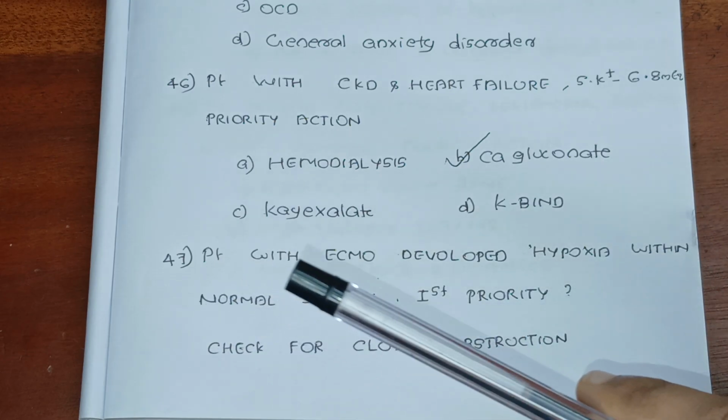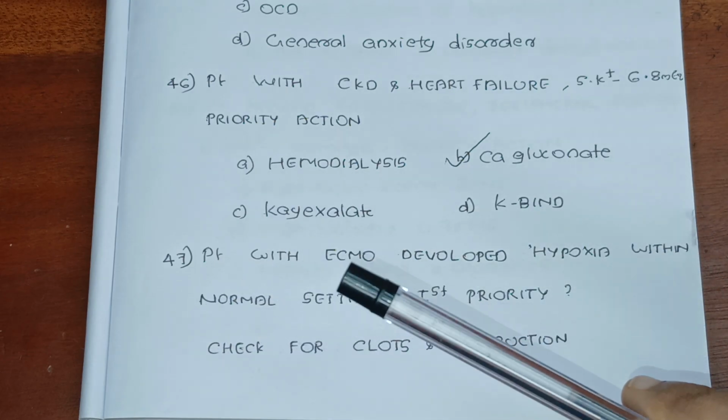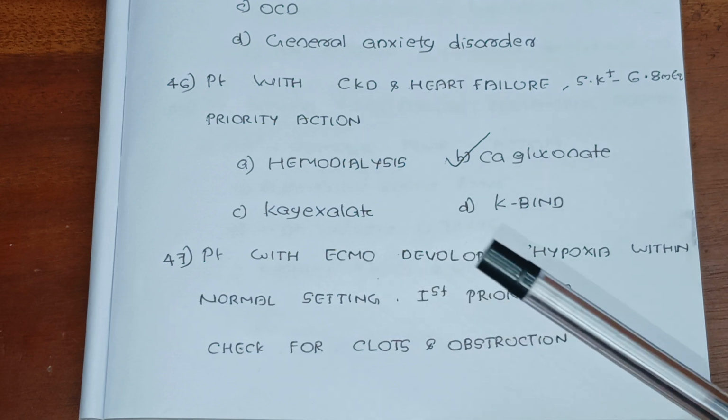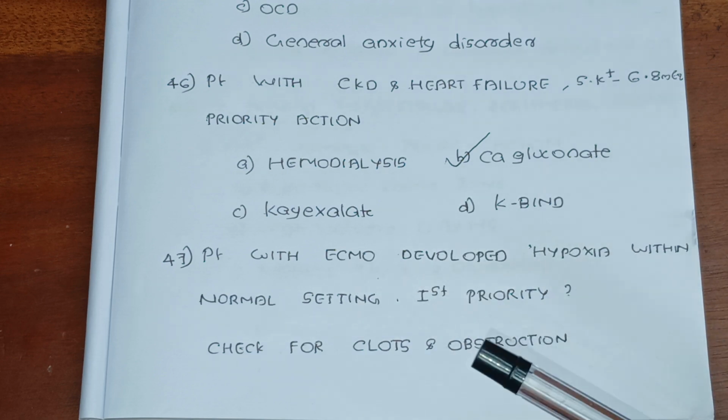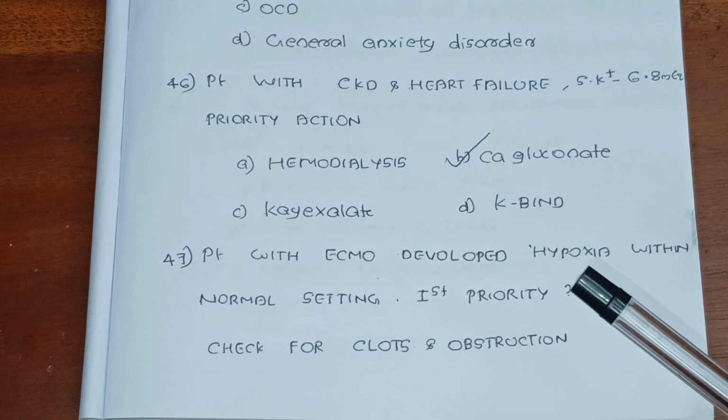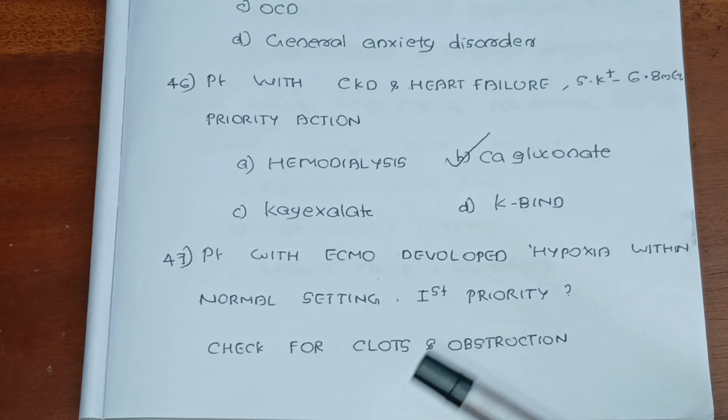47th question. Patient with ECMO, extracorporeal membrane oxygenation, developed hypoxia within normal settings. First priority is to check for clots and obstruction.